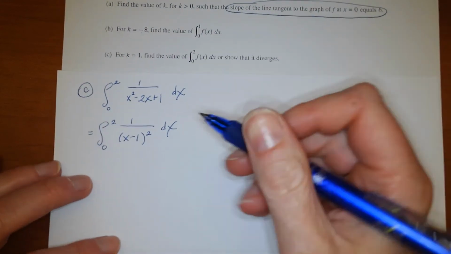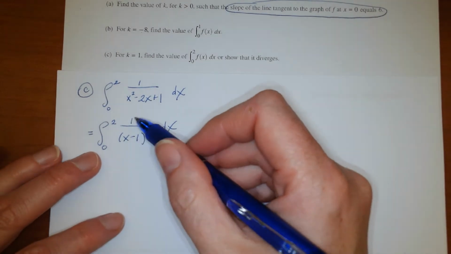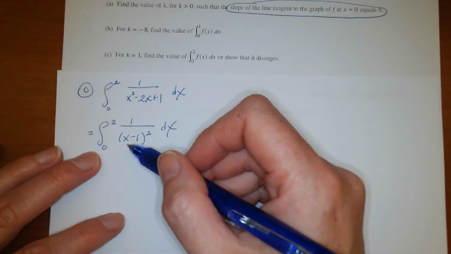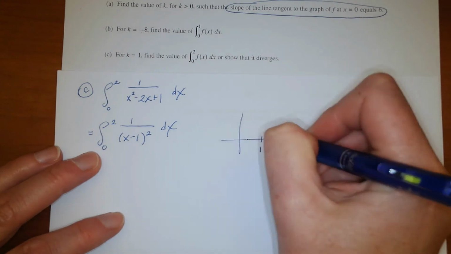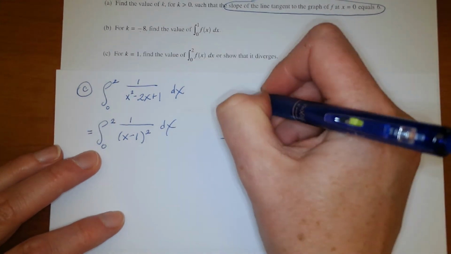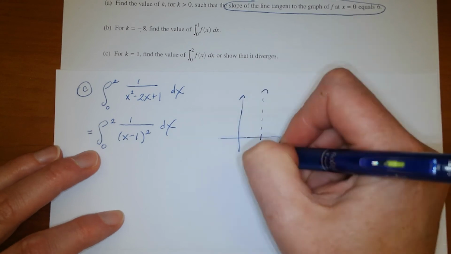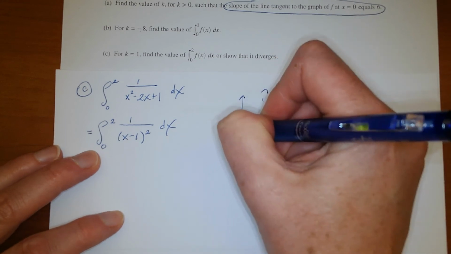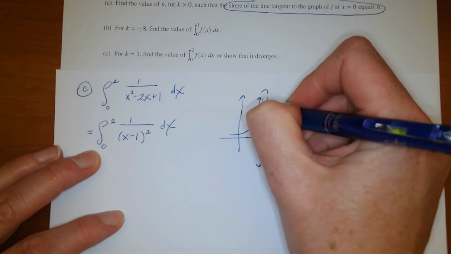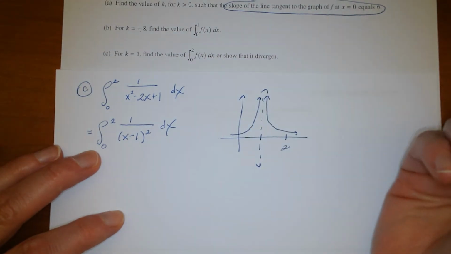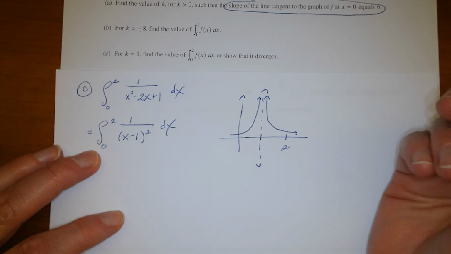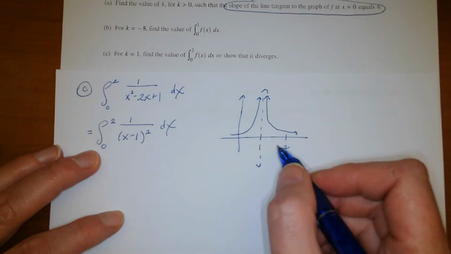Like that. So let's think graphically for a second. This function right here has a vertical asymptote at 1. So let's say 1's here, 2's here. So graphically speaking, it looks something like this. So we have an improper integral.